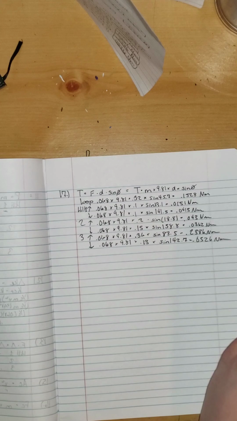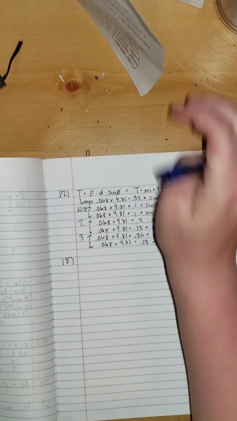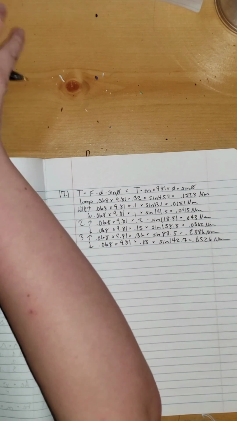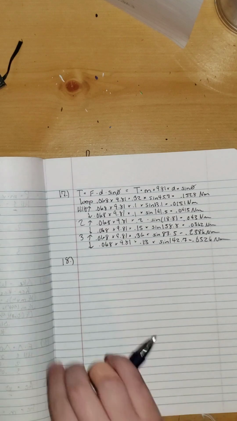0.0526 newton meters. For 18, we're finding the mechanical advantage of our hills. My hills suck.